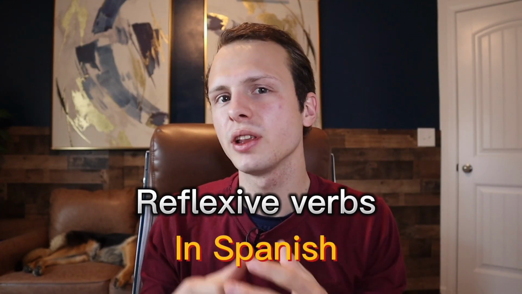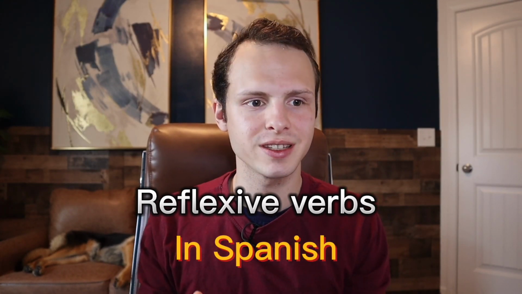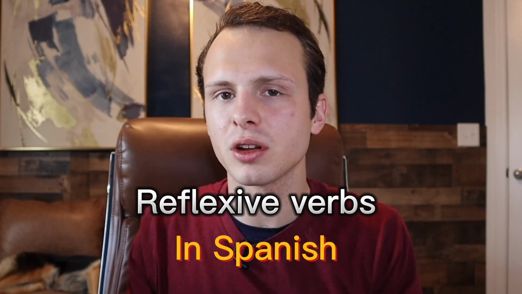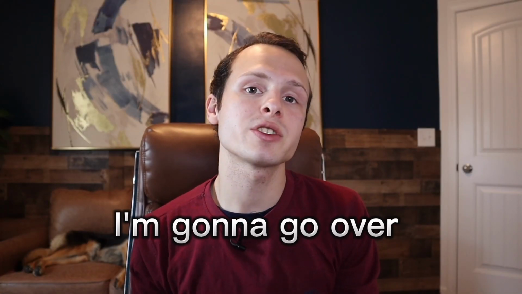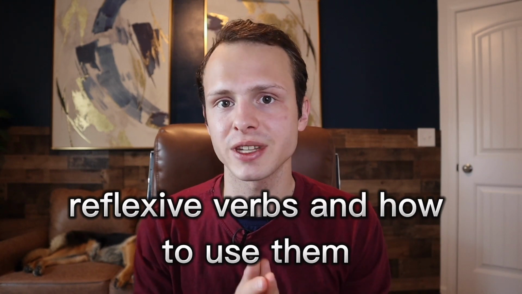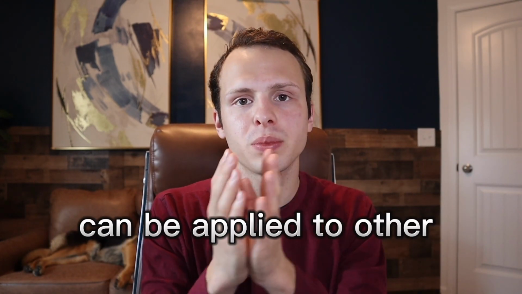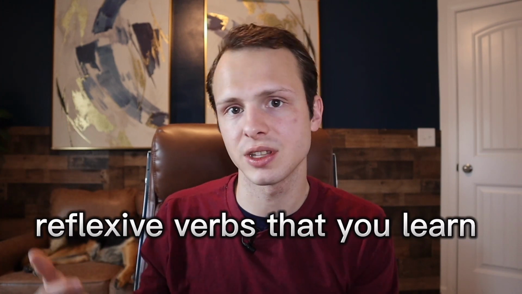Reflexive verbs can be really confusing in Spanish because we don't really have anything similar in English, at least when it comes to conjugating verbs. So I'm going to go over some of the most common reflexive verbs and how to use them. My goal is not necessarily for you to learn these most common reflexive verbs, but I'm hoping that in explaining them it starts to click more for you, because the lessons that you learn here can be applied to other reflexive verbs that you learn.